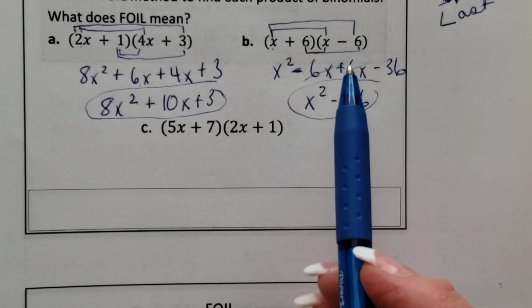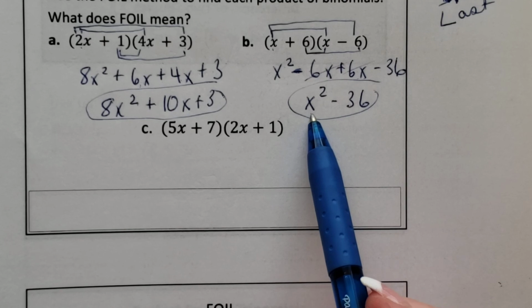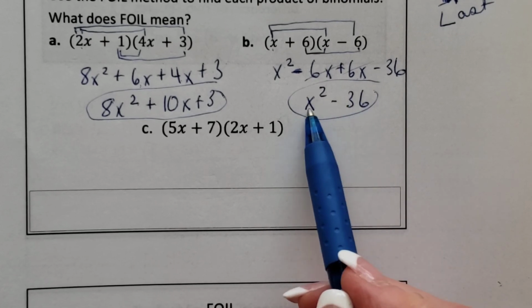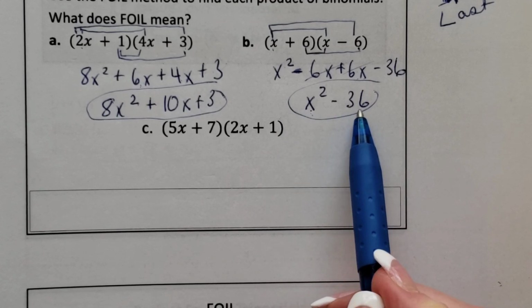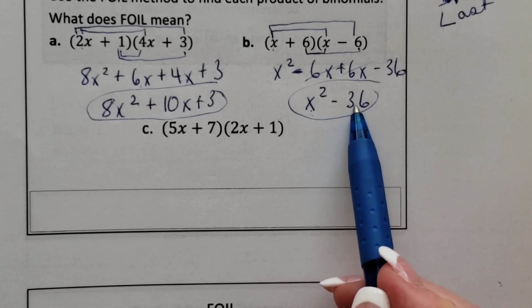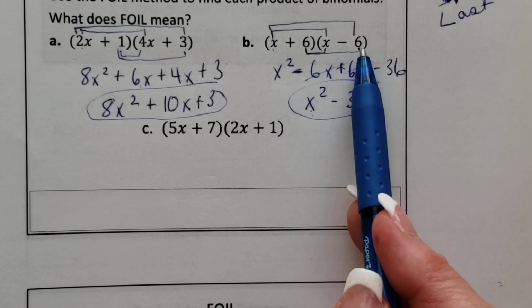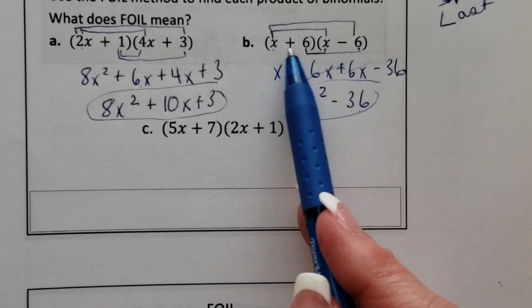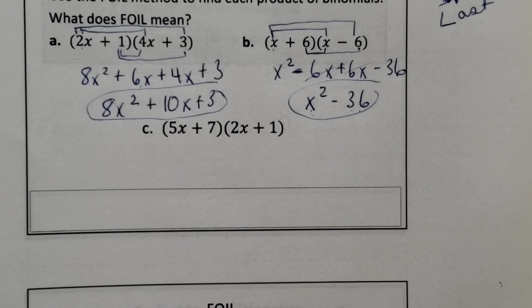Okay, this is actually the special product I talked about earlier, the difference of squares. If you see two numbers, each a perfect square, x squared is a perfect square because x times x is x squared. 36 is a perfect square because 6 times 6 is 36. And when you have the difference of perfect squares, basically it's what you get when you see something like this. You're squaring this number and you square that number. But we'll practice some more of those in just a few minutes.